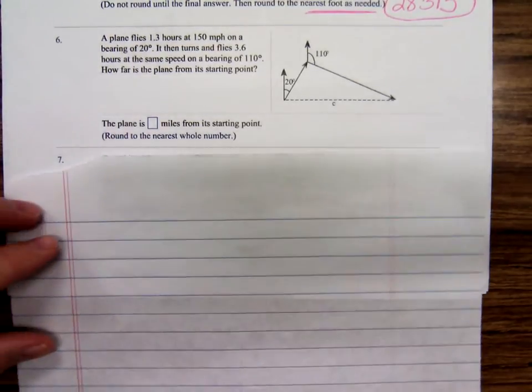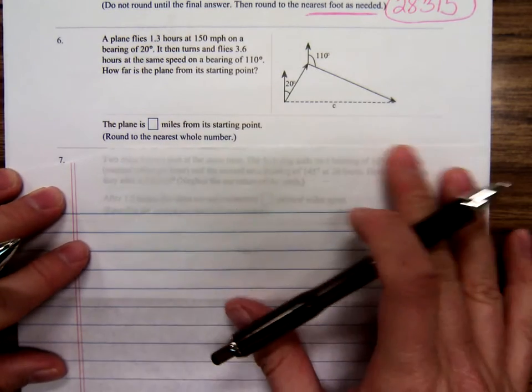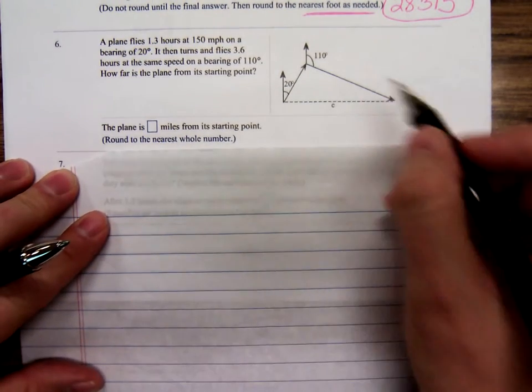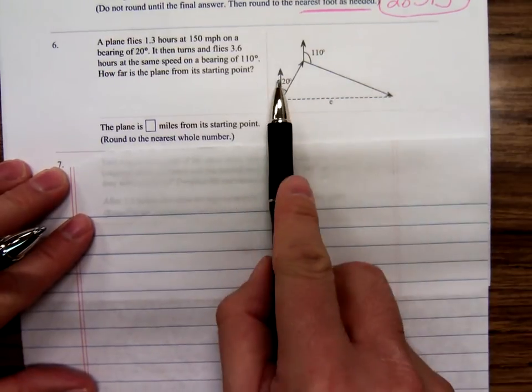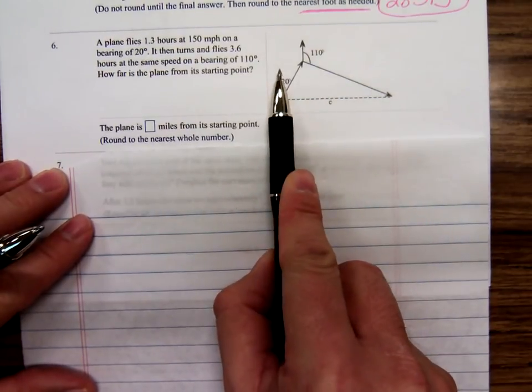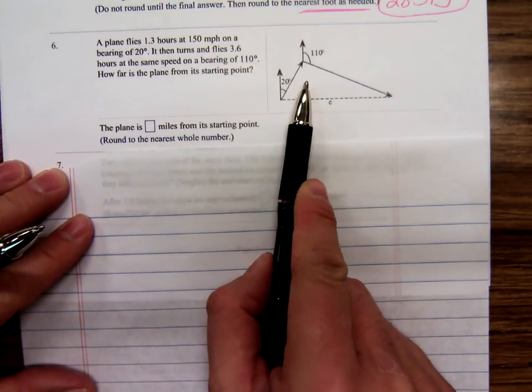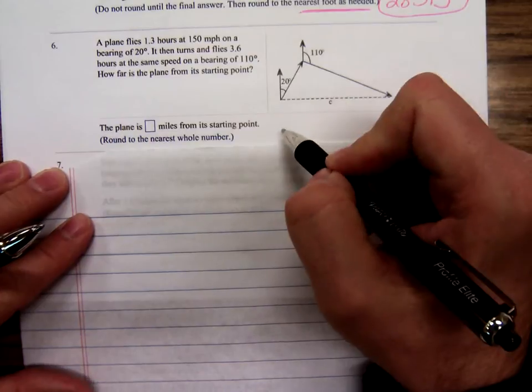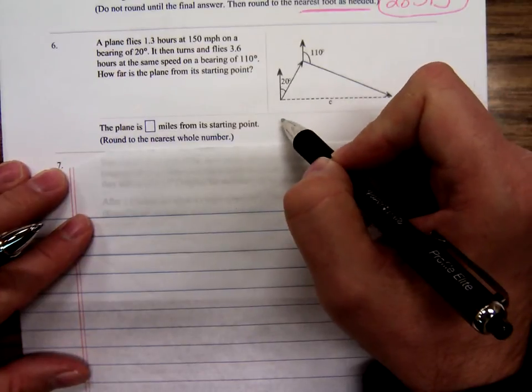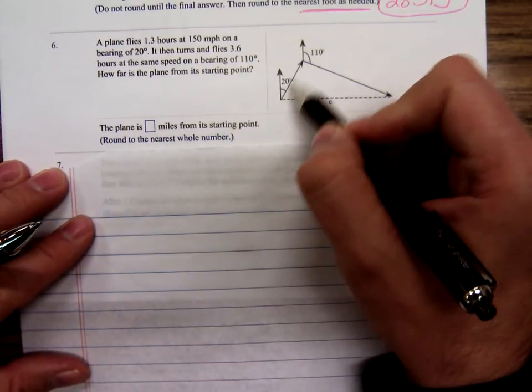A plane flies 1.3 hours on a bearing of 20 degrees. So notice they're drawing the picture out here. You start at due north and move just 20 degrees in a clockwise direction. It then flies, so it flew 1.3 hours at 150 miles an hour.